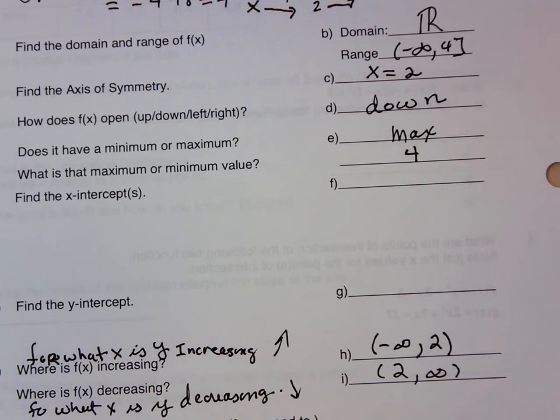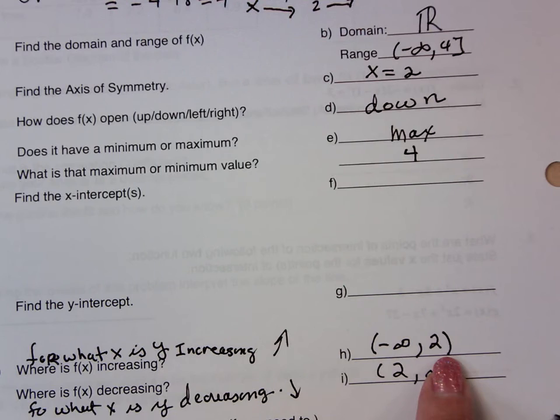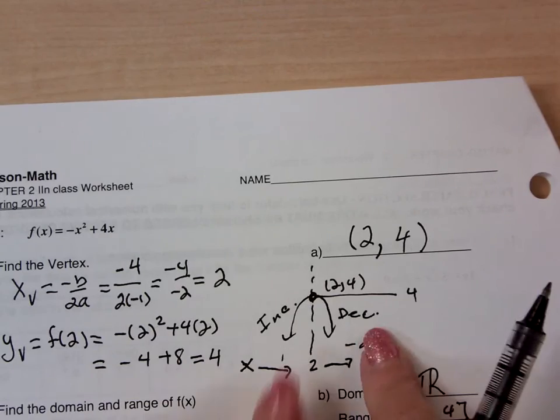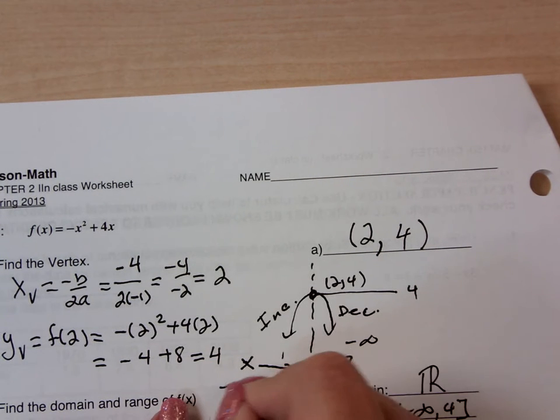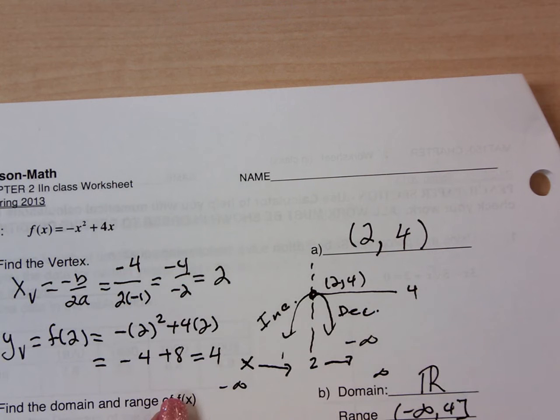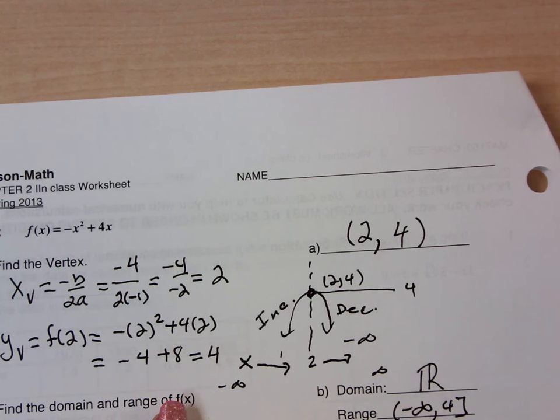Pardon me? It wouldn't be negative infinity? It's negative infinity to 2. Yeah, but the decreasing? No, because decreasing, it's the x values. Oh, okay. So x is going from minus infinity to plus infinity. Okay. Y may be going to negative infinity, but it's x who's in charge. Okay.